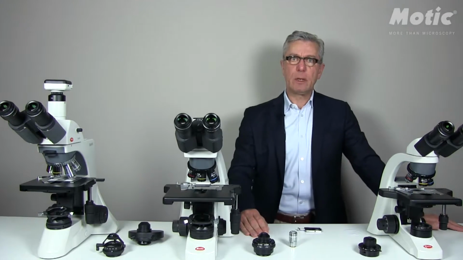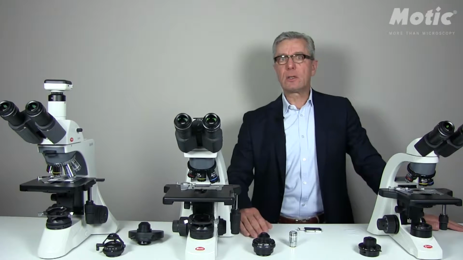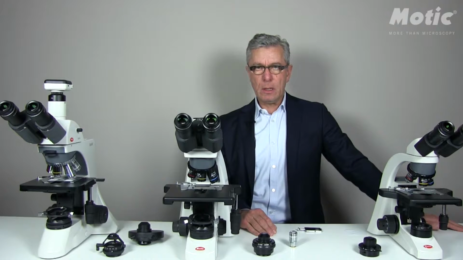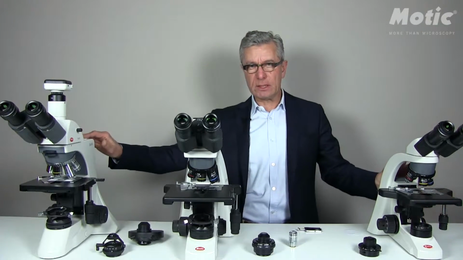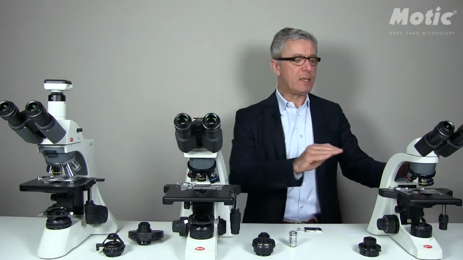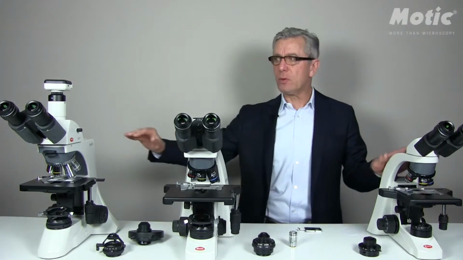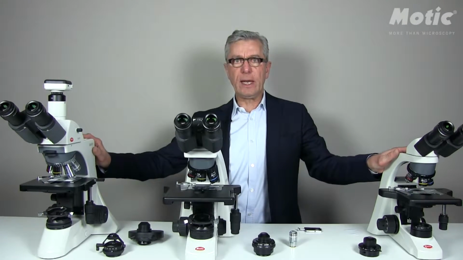What is phase contrast about? Phase contrast is a contrast method to translate the refractive index, or let's say the optical thickness of your sample, into a visible black and white contrast. This method can be applied to all our BA series of transmitted light upright microscopes, starting from the BA210 and going up to the BA410 with its respective Elite models.